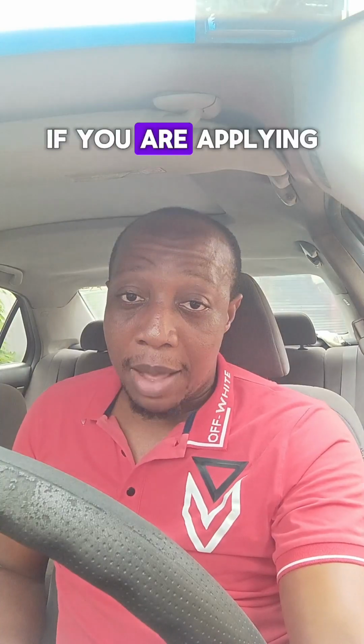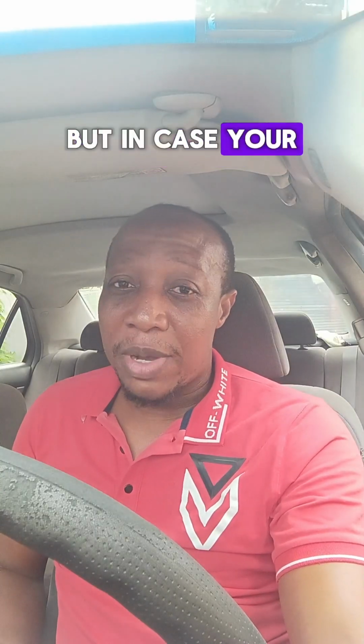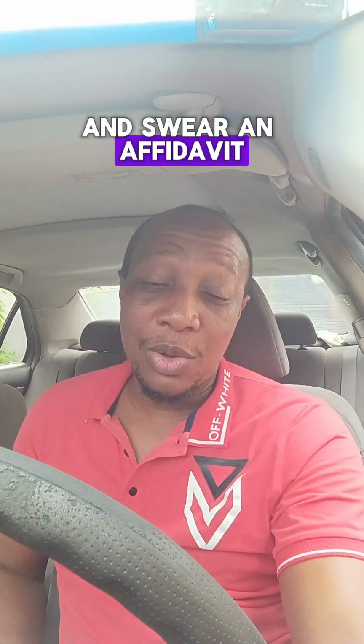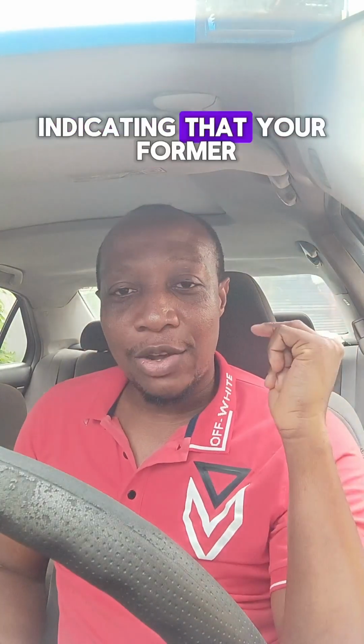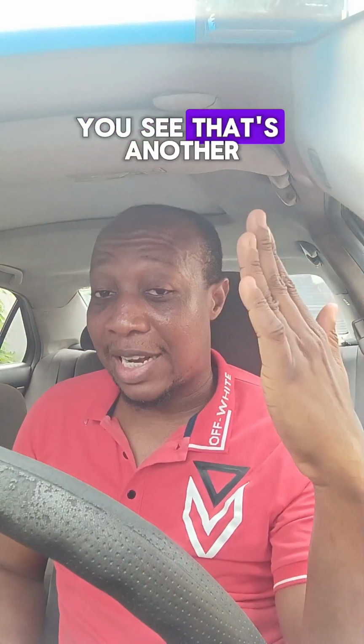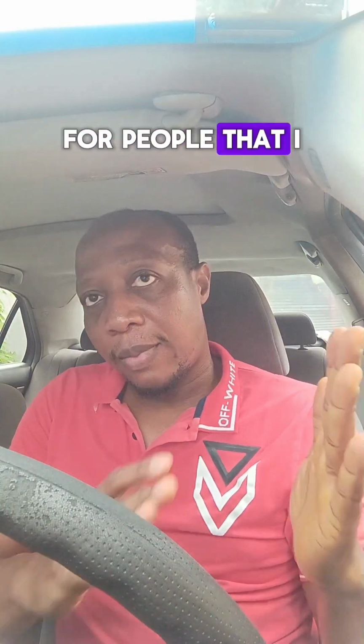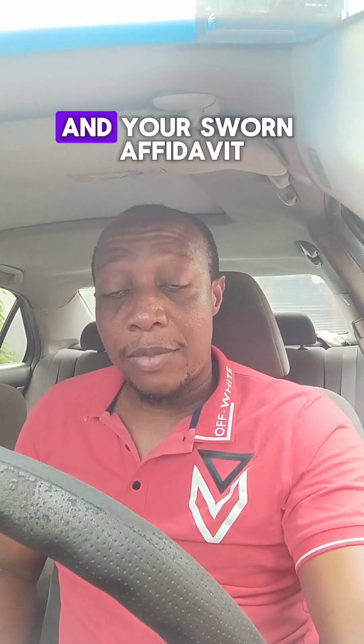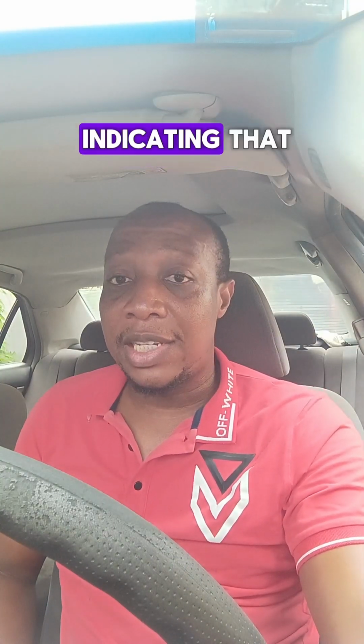And of course, if you're applying for a reissue or a renewal, you should have your old, expired passport. But in case your passport is missing or stolen, then you still have to go to a court and swear an affidavit, or bring a police report indicating that your former passport has been stolen. That's another extra document for people that find themselves in certain issues, just like the passport being stolen or misplaced.